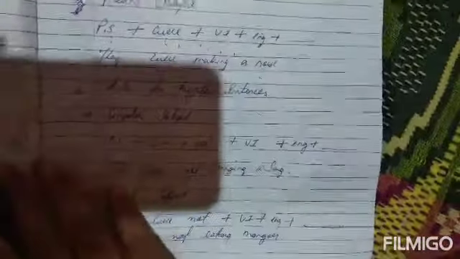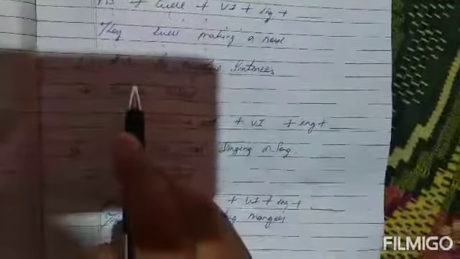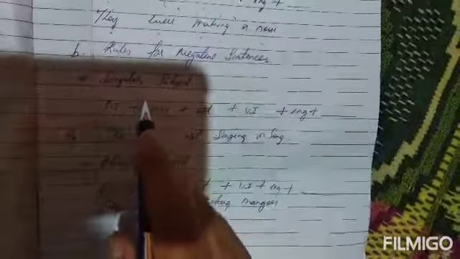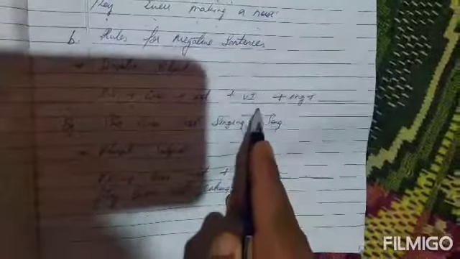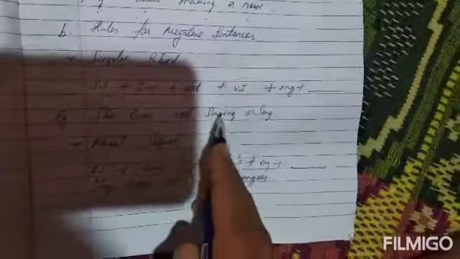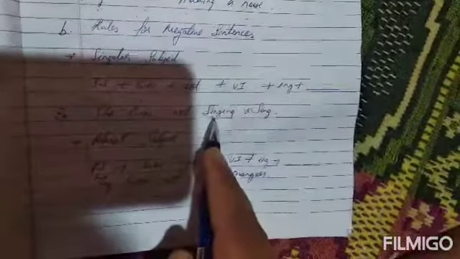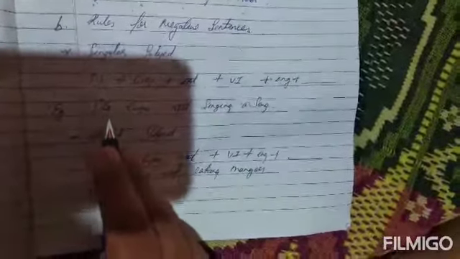Now, another is the rule for negative sentences. When the sentence is negative and the subject is singular: singular subject plus was plus not plus first form of verb plus ing. Now see, she is a singular subject, was plus not, and the first form of verb sing will remain as is, sing plus ing, singing. Now the sentence will be she was not singing.